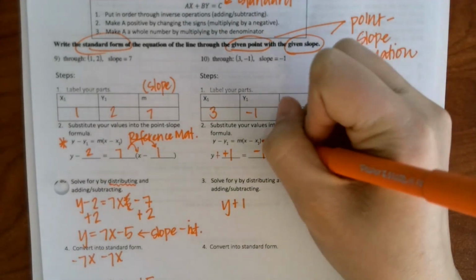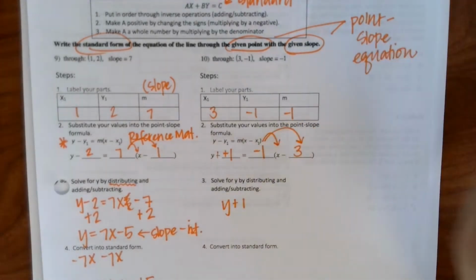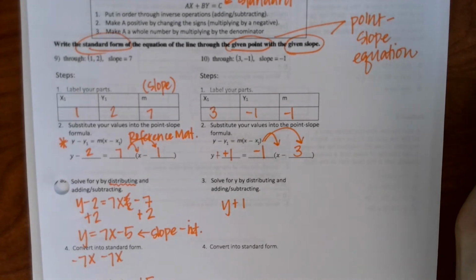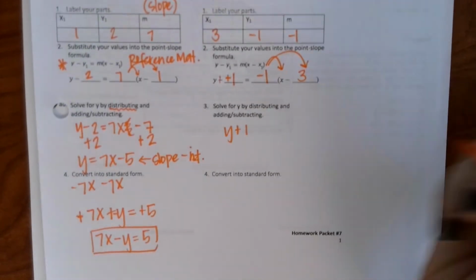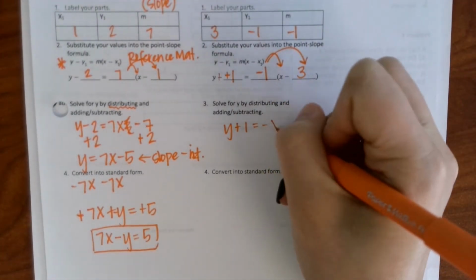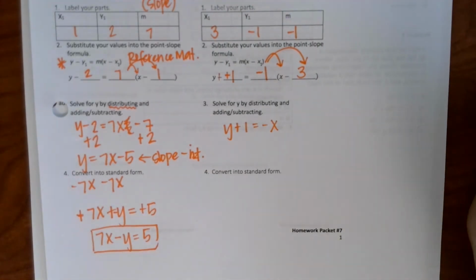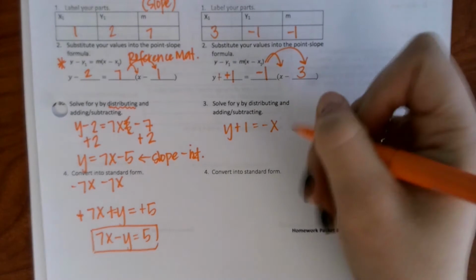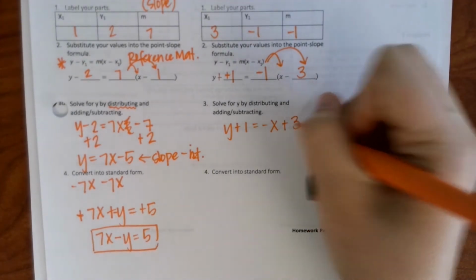Let's distribute this negative 1. What's negative 1 times x? Yes. Do you have to put the 1? Nope. What's negative 1 times negative 3? Positive 3. Yes, very good.